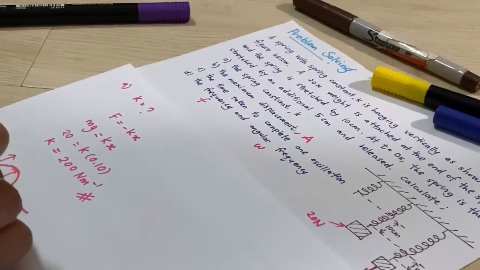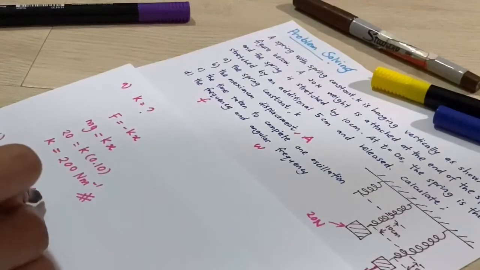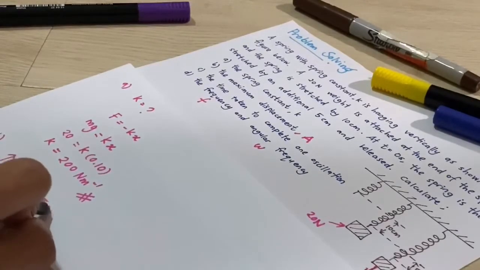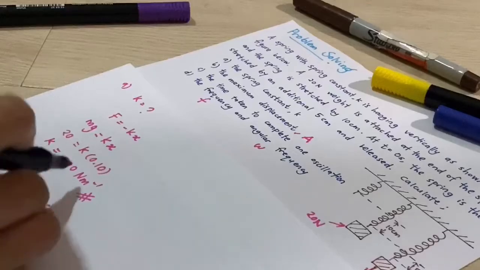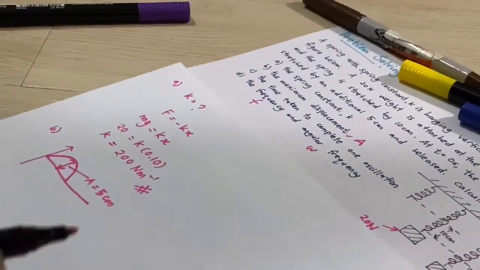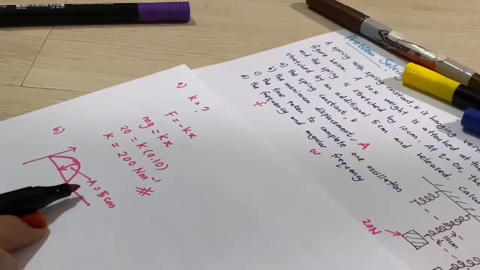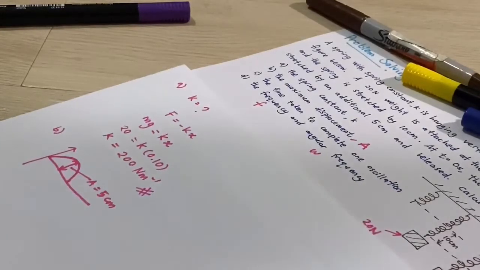So this is the maximum displacement, which is the amplitude, equal to 5 cm. So the answer for B is 5 cm, the maximum displacement or the amplitude.